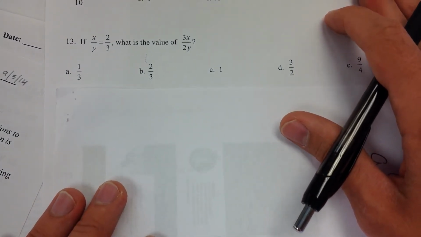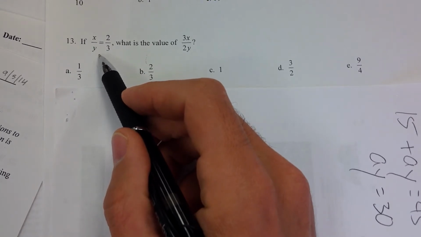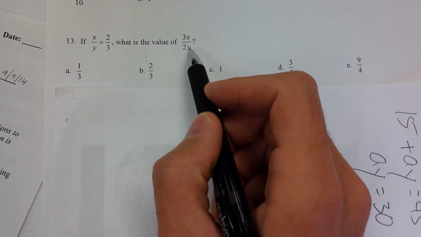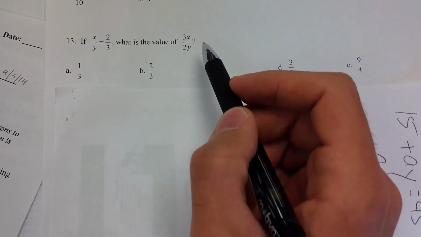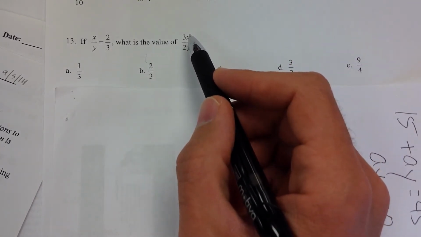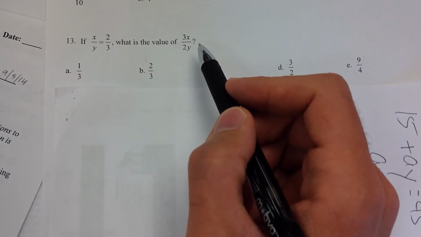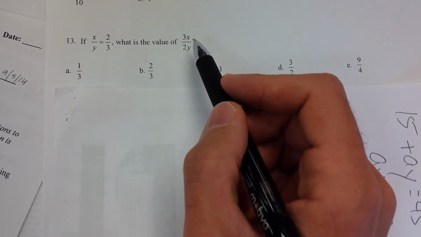Number 13. Okay. Well, we have to find 3x over 2y. Look, we already have x over y. How could you transform that to become 3x over 2y? Flip it? I don't think we should flip it because we want x on the top and y on the bottom. I wouldn't cross multiply, although you probably could get to the answer. I think there's more efficient.